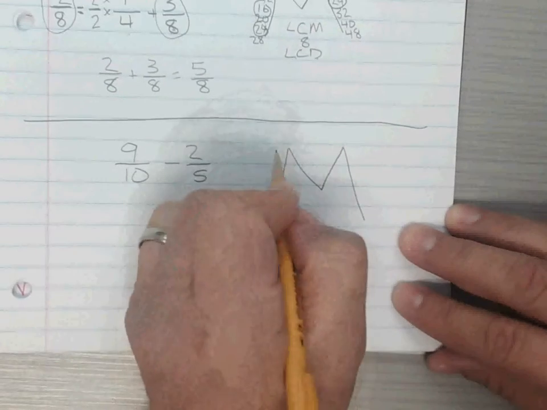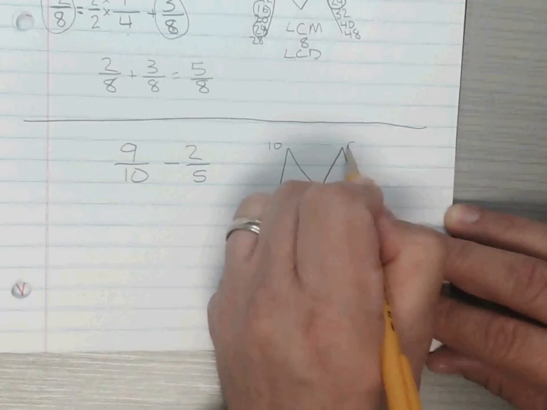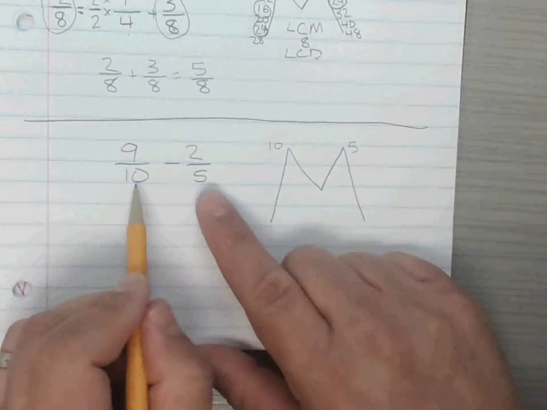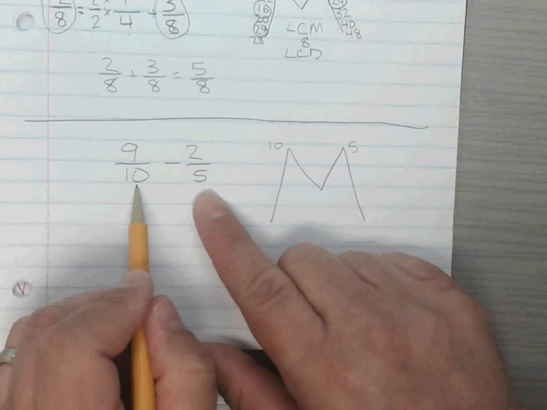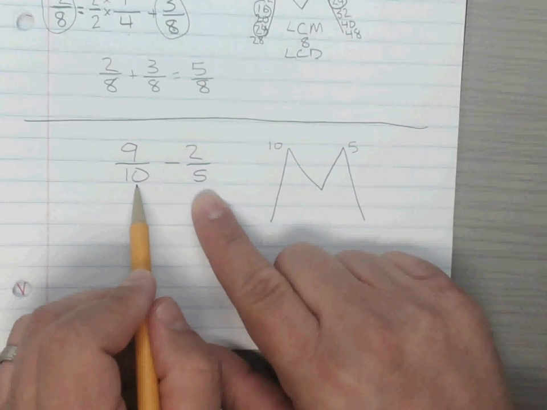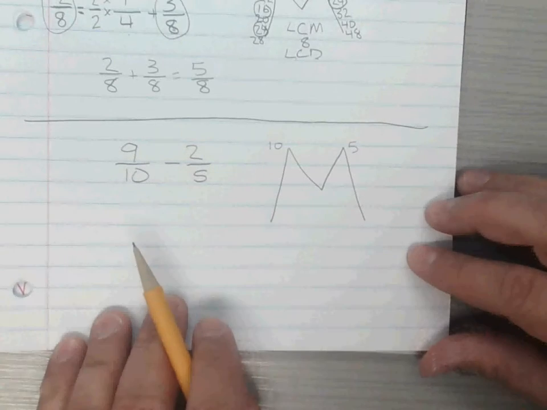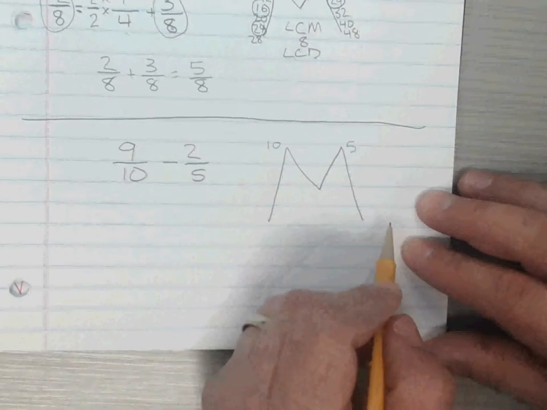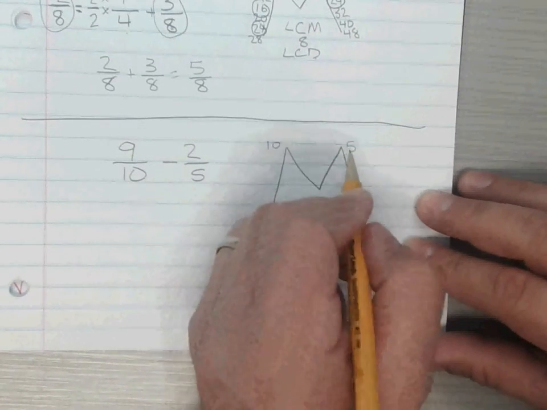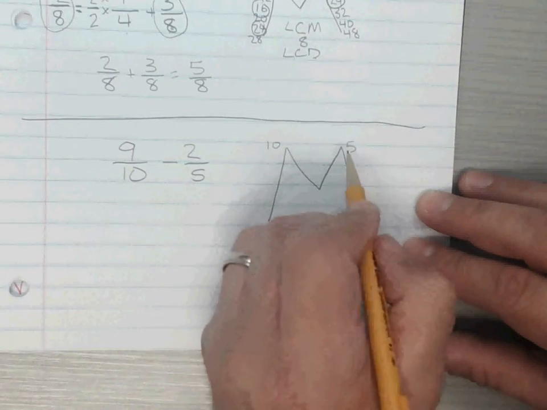Okay, and we're going to put our denominators up here. And why are we doing that? Because we cannot subtract two fractions that have unequal denominators. We need to find our common denominator. So we're going to multiply or find our multiples of 5s.